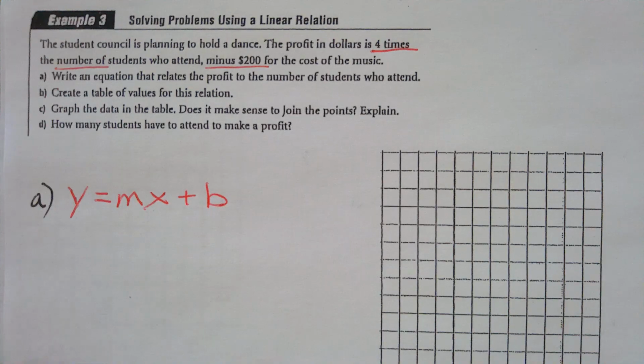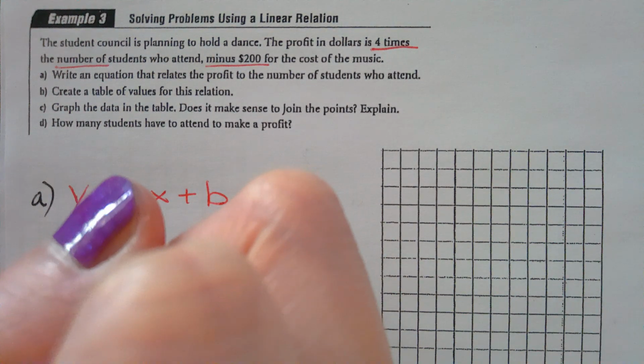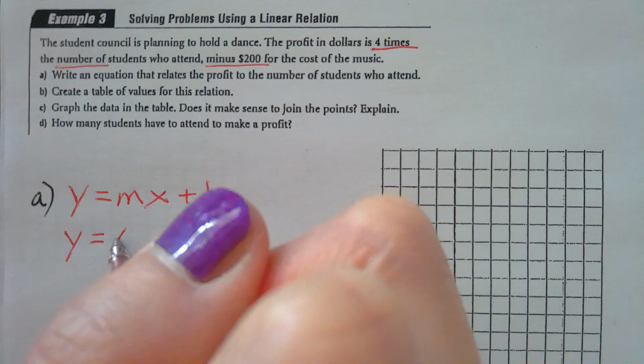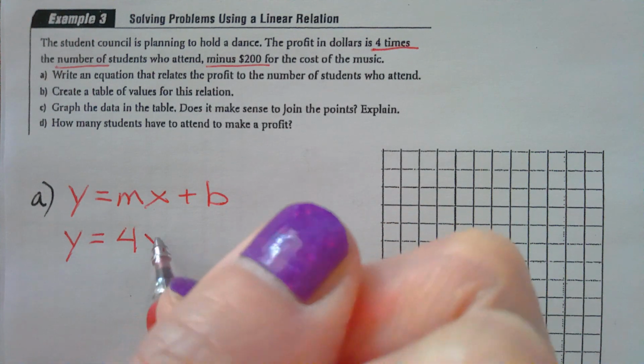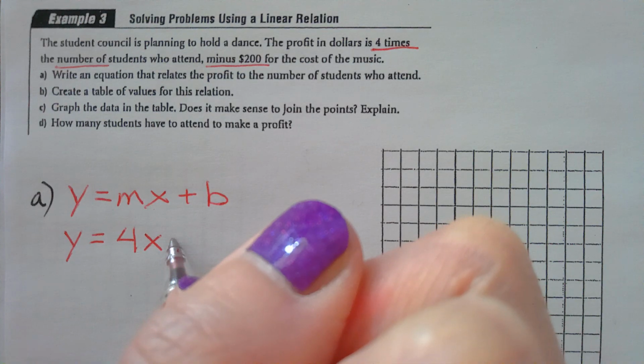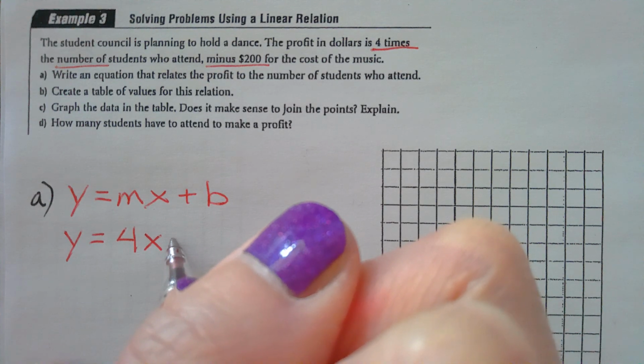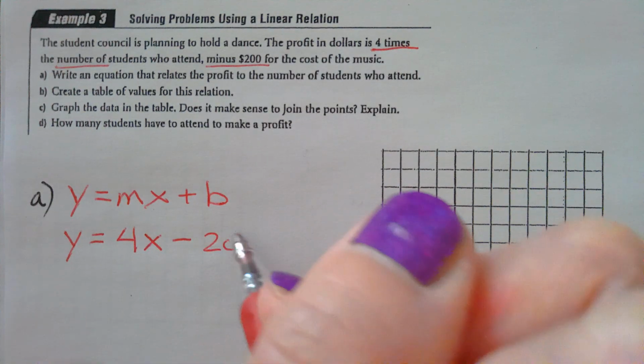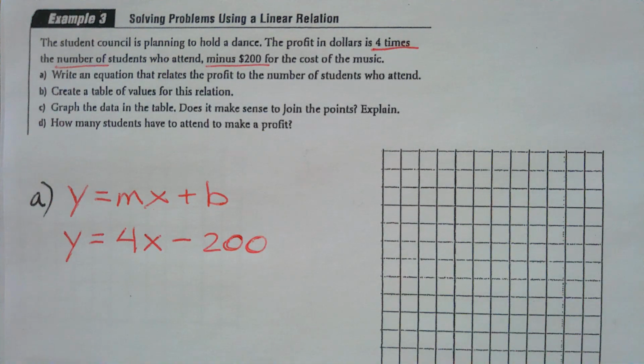Yep, James? Equal... 4x. Yep. Perfect. That's all it is. Okay, so you have the equation y equals 4x minus 200, right, Ariana and Katya?